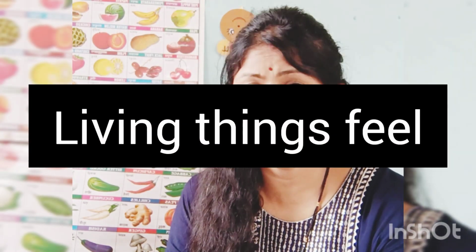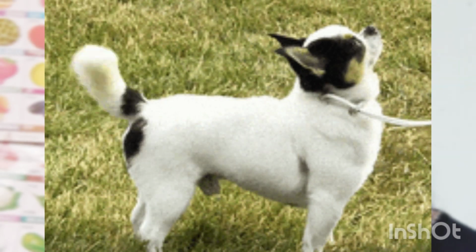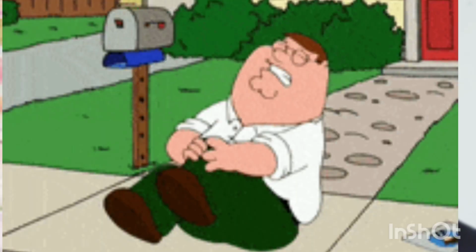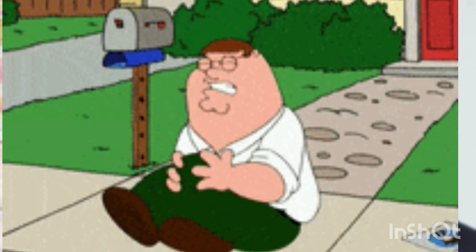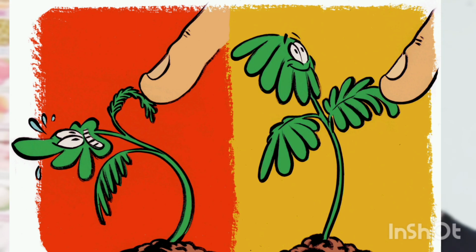All living things feel. Your pet dog would probably start wagging its tail when it sees you. This is because it feels happy. You feel pain when you hurt yourself. Just as animals feel, plants also feel. The leaves of a touch-me-not plant close when you touch them. Will a toy animal wag its tail when you hug it? No, because it is a non-living thing. So, non-living things do not feel.